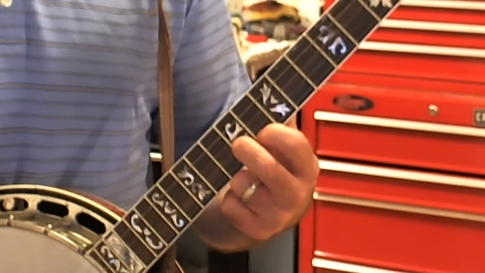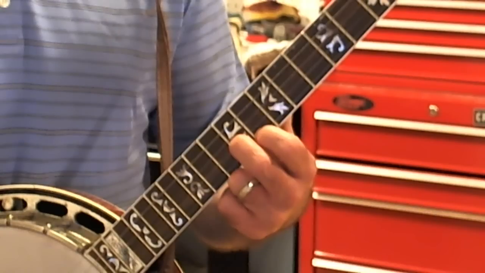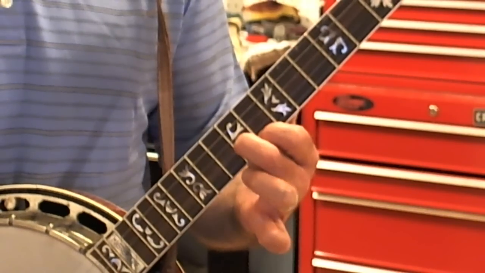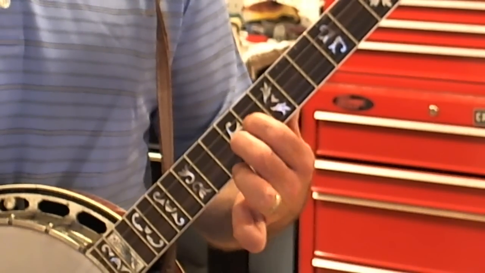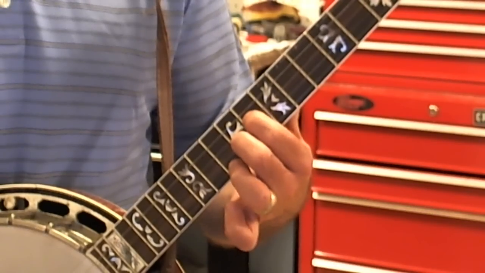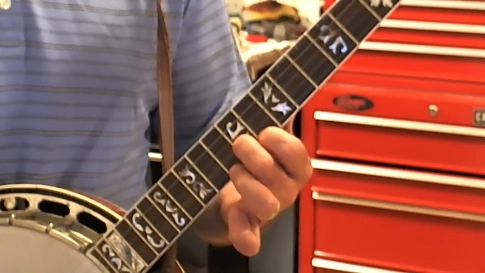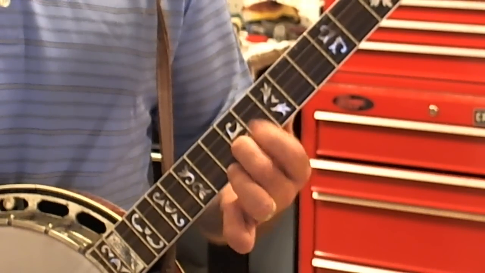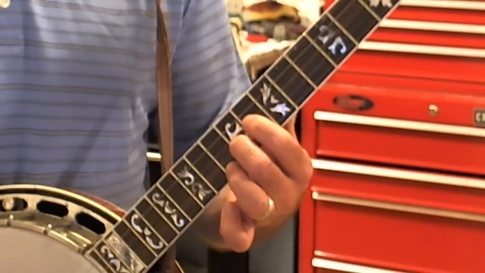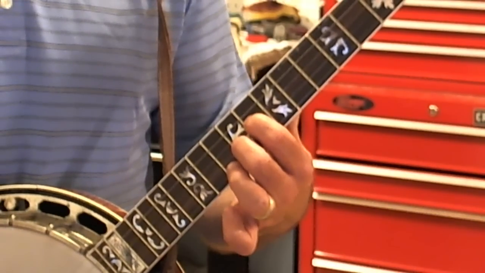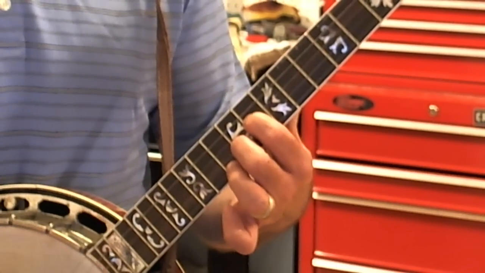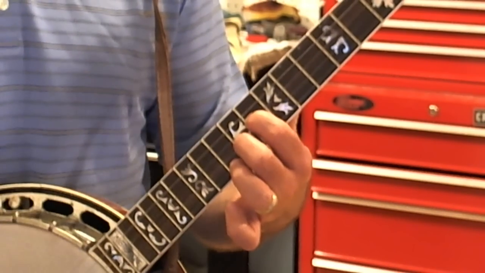Now I'm going to come back to 5, 1, 2, 5 as my next roll pattern. 1, 2, 5, 1, 2, 5, 1. And then I could have a couple of notes as filler if I want, but again, I'm going to let that note stand on its own.